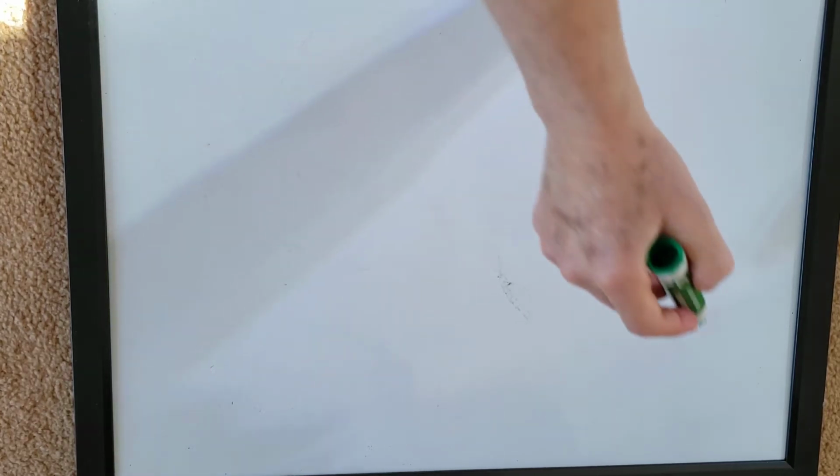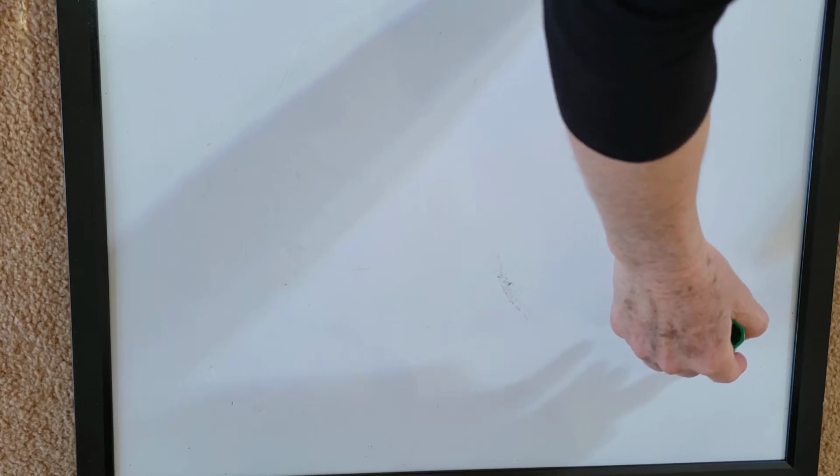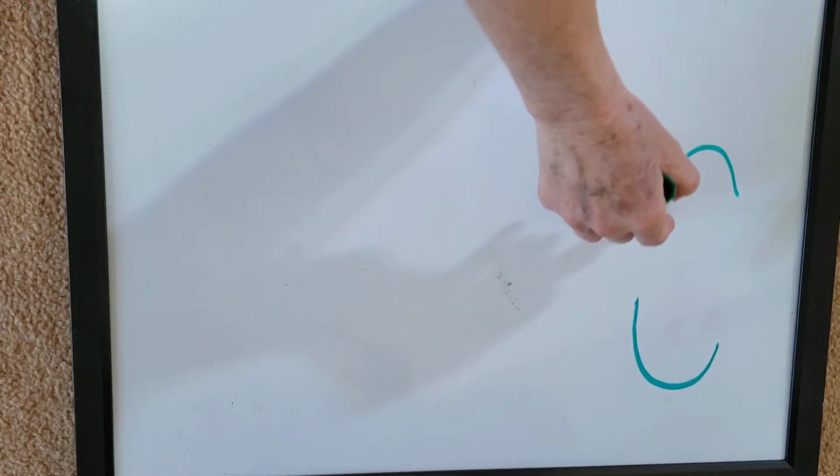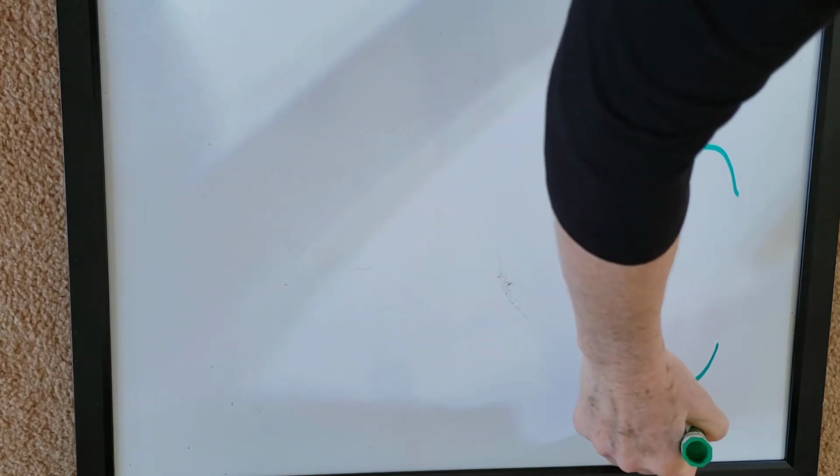Now we're going to look at the structure of the ear. The ear is divided into three parts: the outer ear, the middle ear, and the inner ear. I'm going to draw the ear. So here's the first part. This is called the pinna. And that's the outside of your ear, the part that you can see.